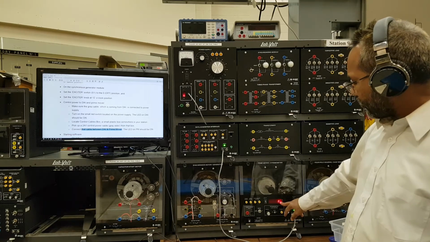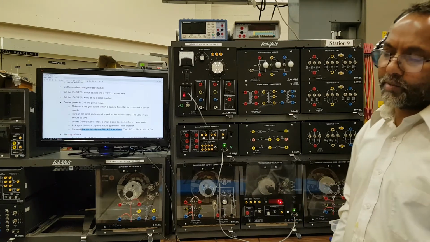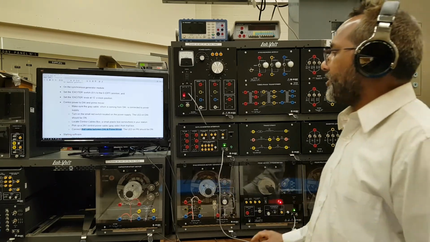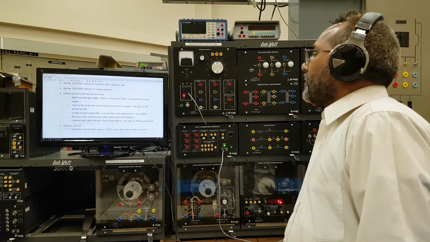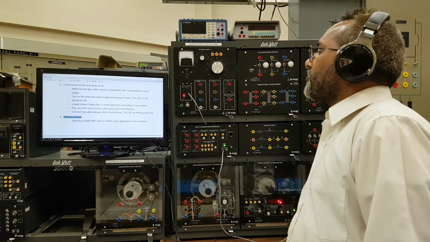And this one will show the speed in revolutions per minute. So RPM we call revolutions per minute. Okay, so now we'll start the software.